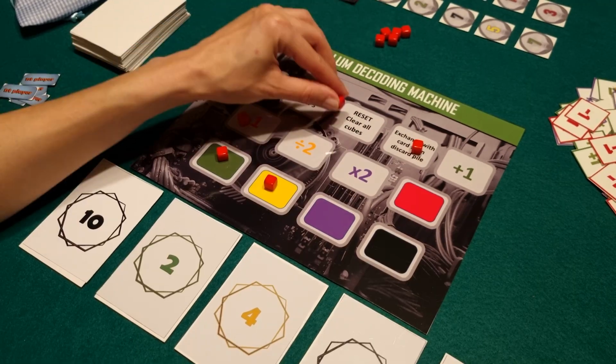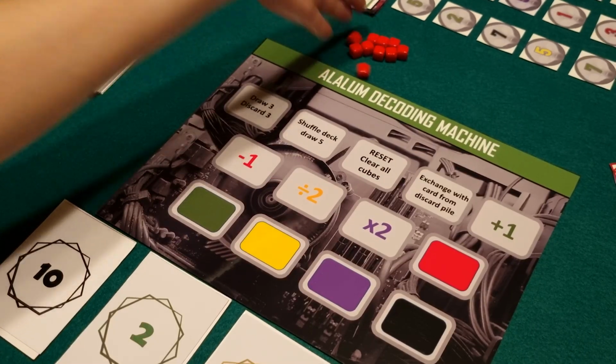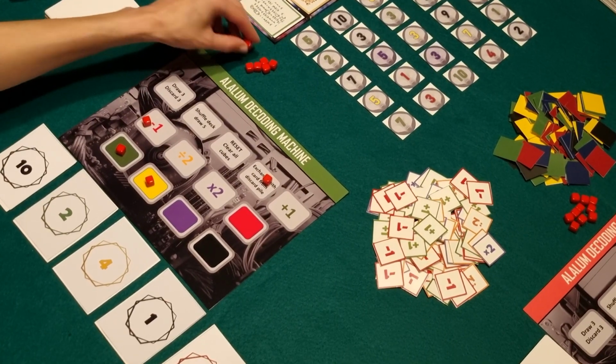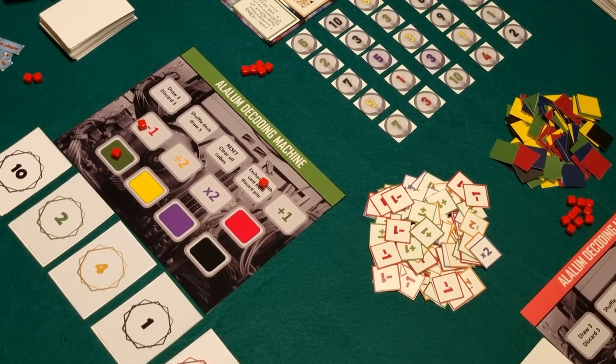To clear the actions on his board, a player must press the Reset Clear All Cubes button. If a player wants to press a button which has already a cube on it, he clears both cubes from that action and loses them until the end of the game.